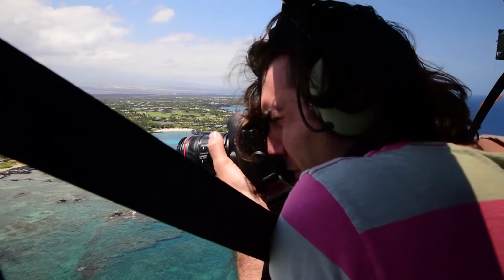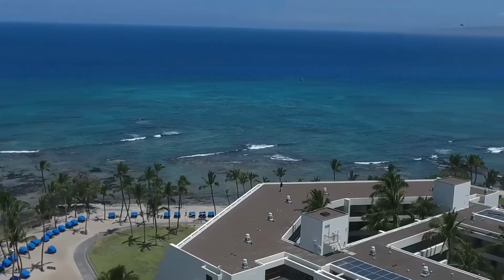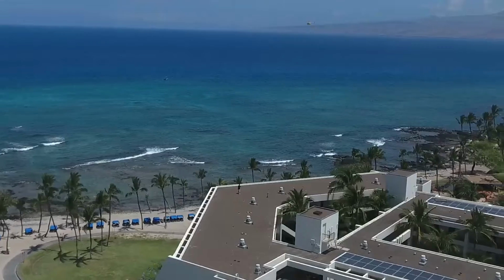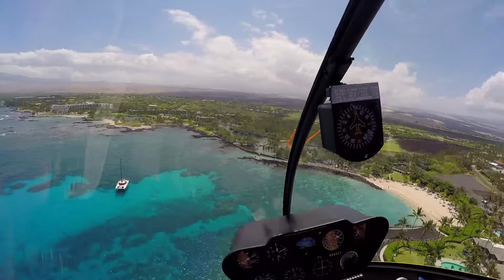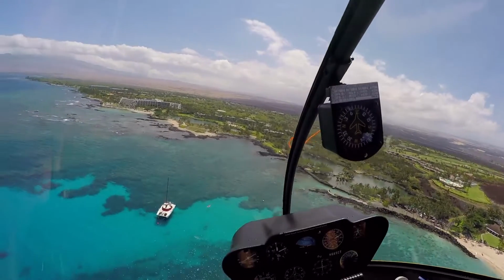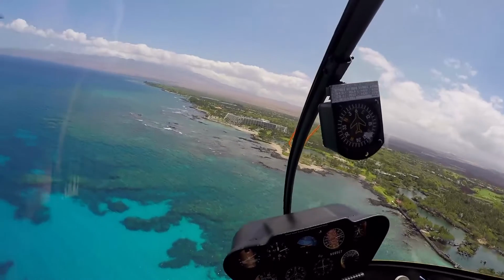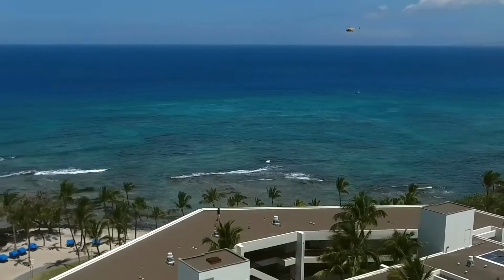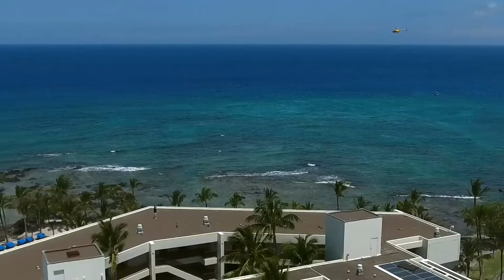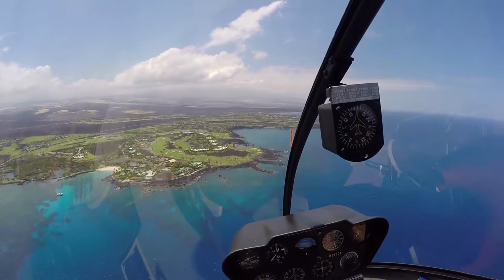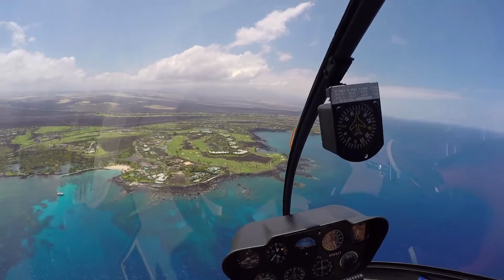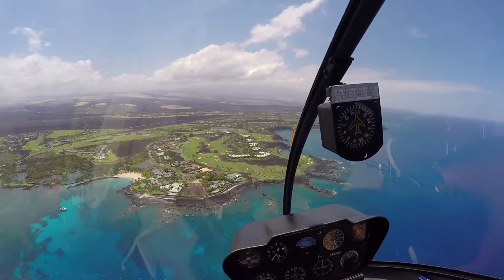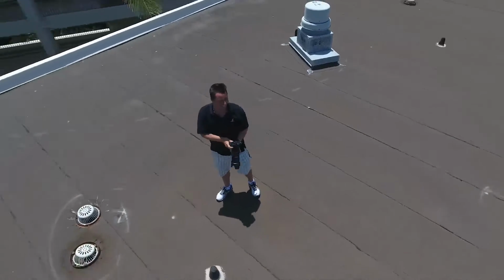Anyone see Lee down there? Yeah, he's on the roof. Is he really? Oh, that's awesome. That's amazing. Yeah, there we go. Look at that. Oh, yeah. That's awesome. Of course, they thought it was me on the roof, but in reality, it was Hans the entire time.